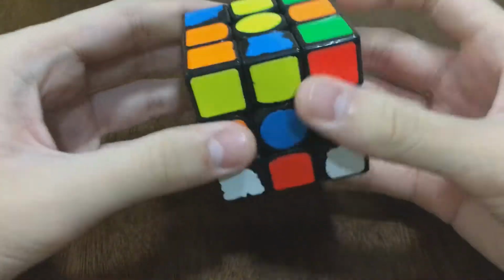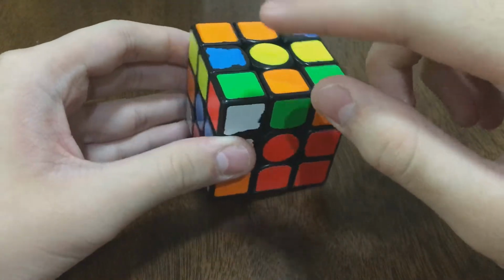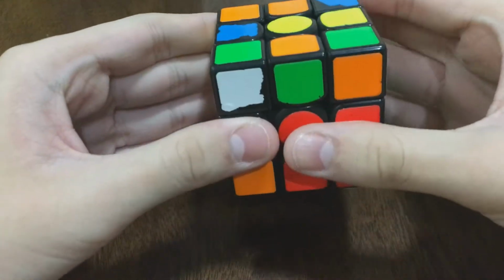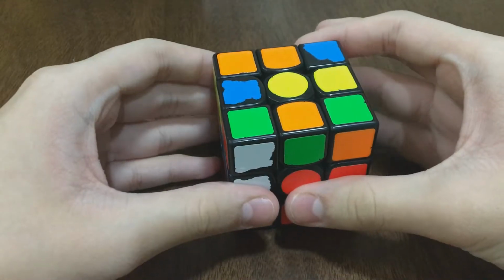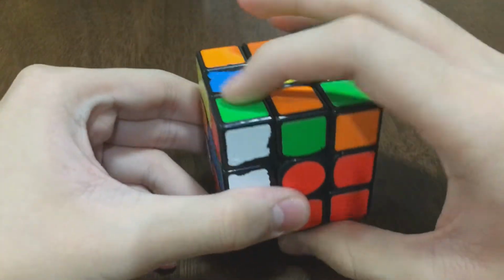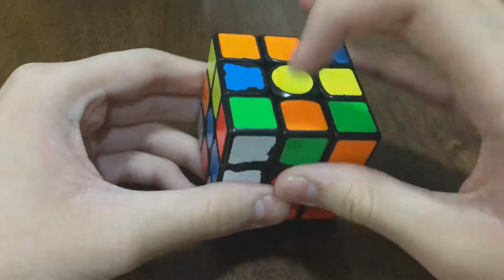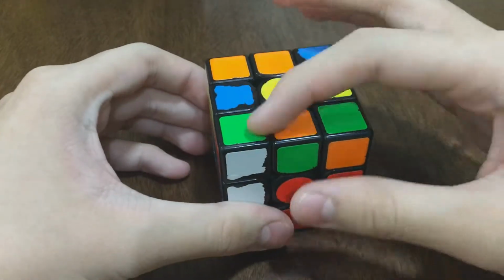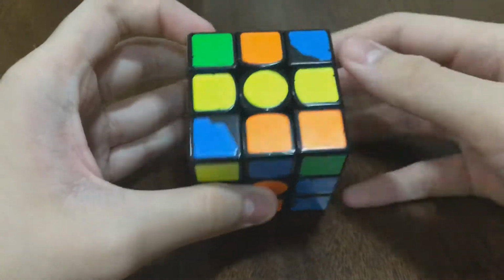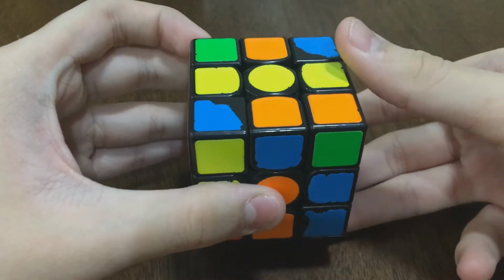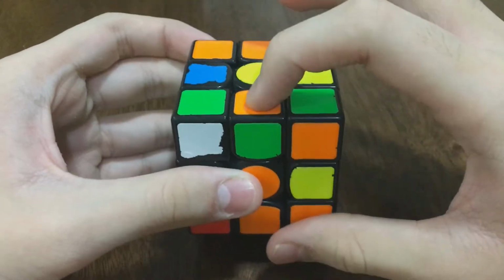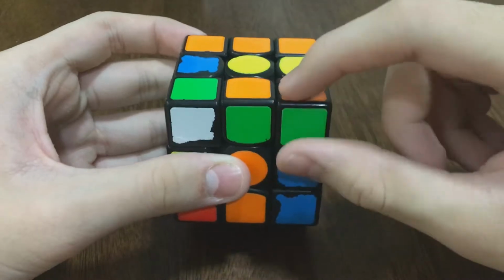Also, please pay attention that when you do something like this, make sure there is no pair here, so that you do not harm a pair. What I mean is, if we already have a pair here, it would be inefficient to make this pair first and ruin the pair here. So, no pairs, and what you want to do is an R prime, a U2 to put this here, and an R to bring it back up.